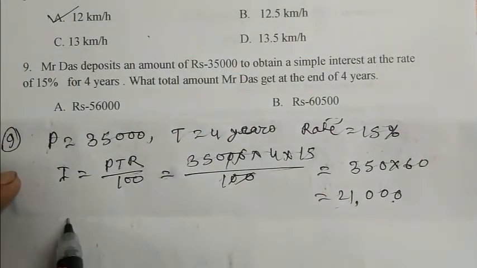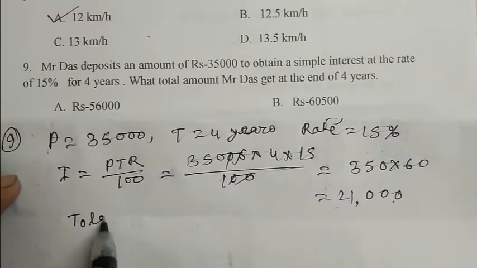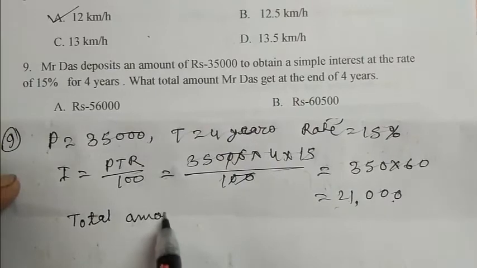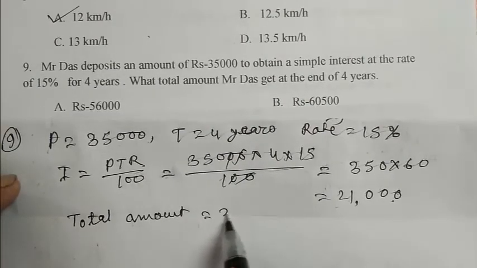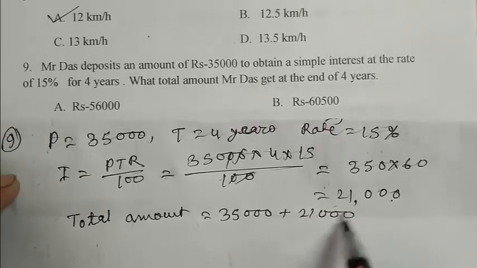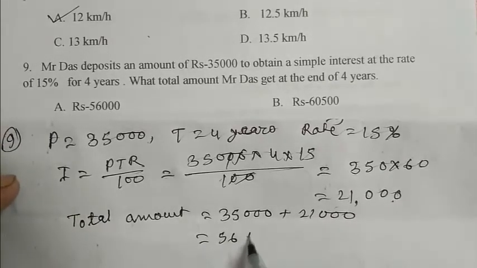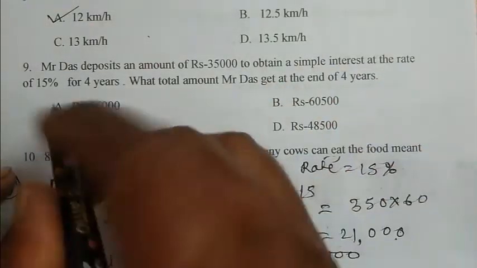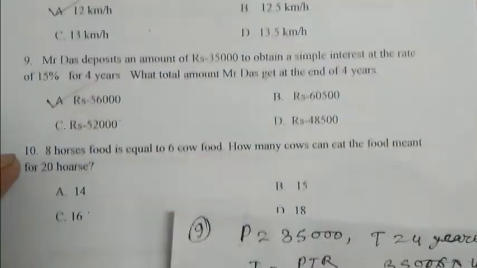So interest is 21,000 and the principal is 35,000. So the total amount he gets is 35,000 plus 21,000, that is 56,000. So A is the right answer.